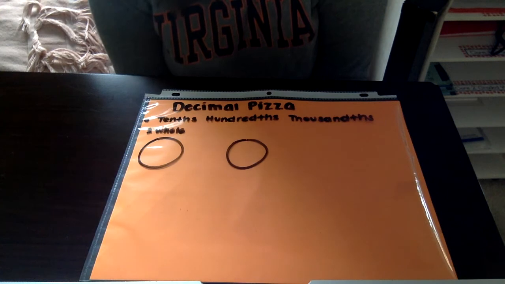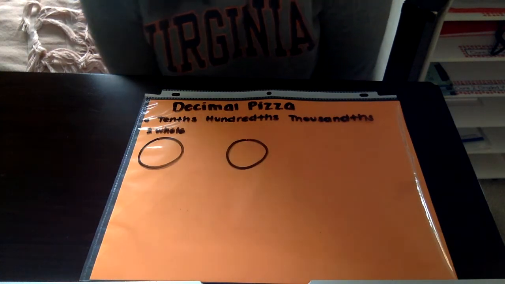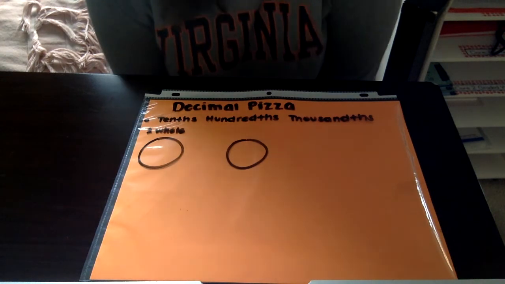I can't say everybody, because I know at least one person in our class likes to take the cheese off of pizza. But for you, we can pretend that the pizza has no cheese.